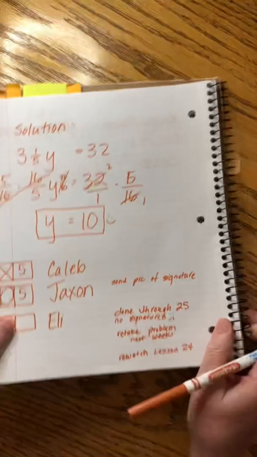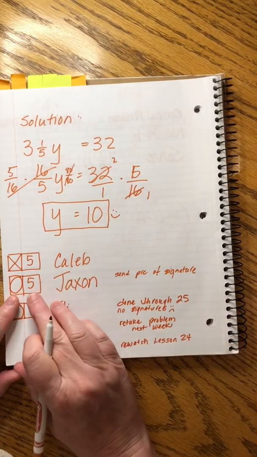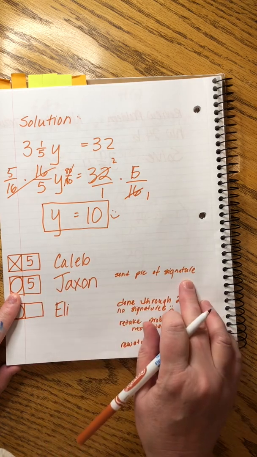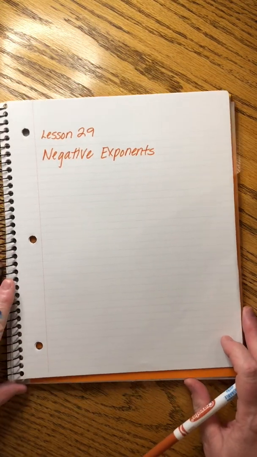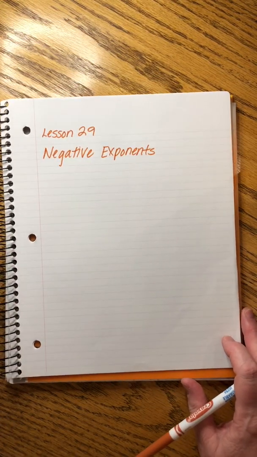Before we do that, though, I just want to remind Jackson, you owe me a picture of your mom's signature, and Eli, you needed to get yours signed as well. So if you have not done so already, please get those to me.